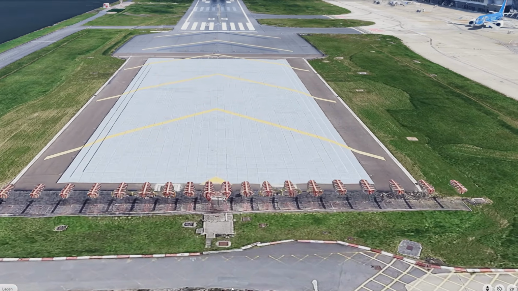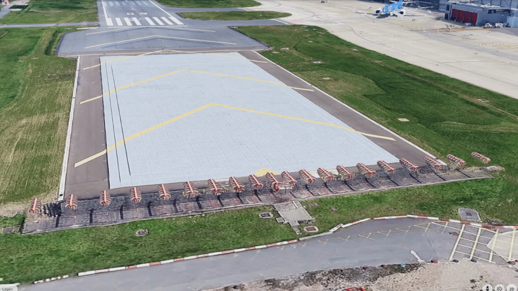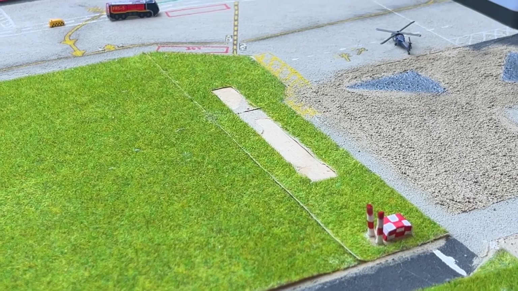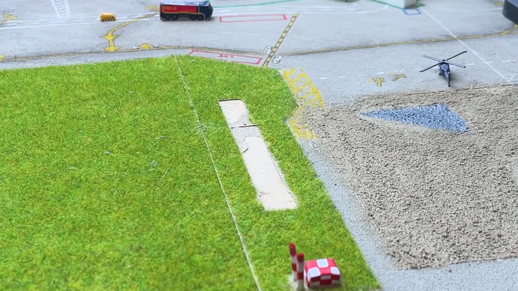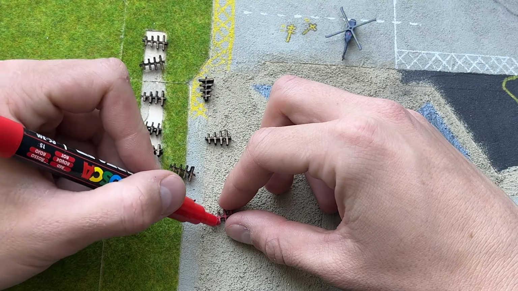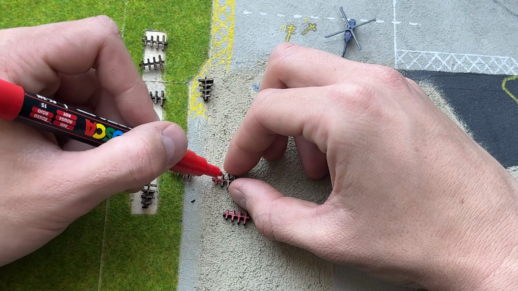Now let's make these localizer antennas. These antennas indicate to the aircraft whether it's flying straight to the runway or whether it's a little bit left or right of it. I had to find a good way to make these antennas, as they are really tiny and they need to be colored red.